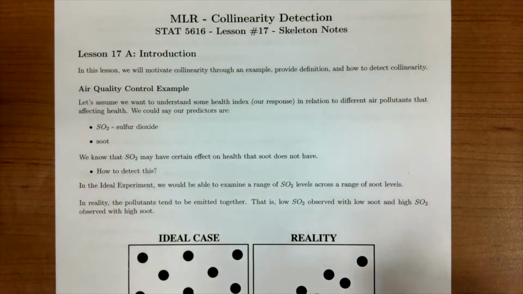Our motivating example is this air quality control example. In this example, let's assume that we want to understand some health index. This is going to be our response in relation to different air pollutants that could affect health. Let's say our predictors are sulfur dioxide and soot. Now, we know that sulfur dioxide may have a certain effect on the health that soot doesn't. But we also know that these might interact with each other. And so we want to be able to see and detect if sulfur dioxide has an effect.